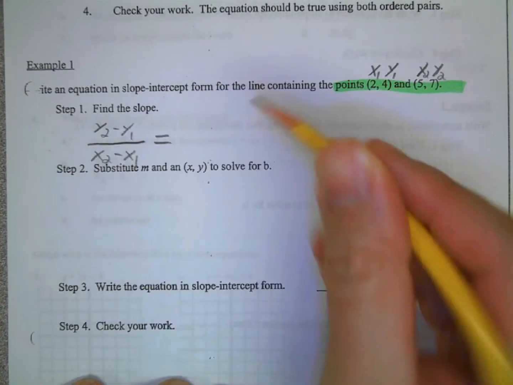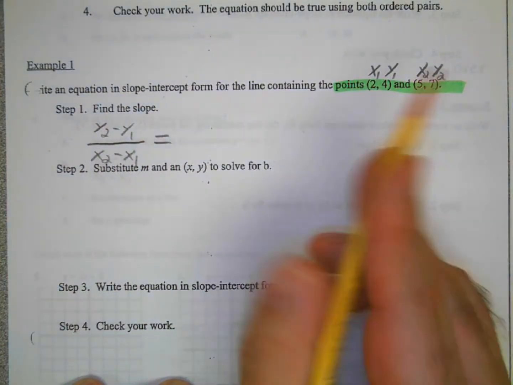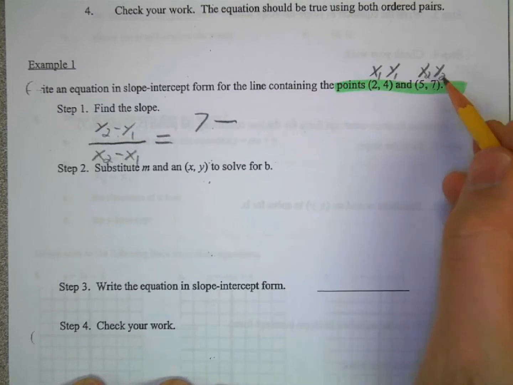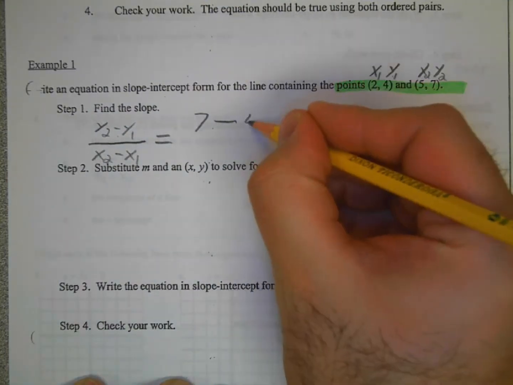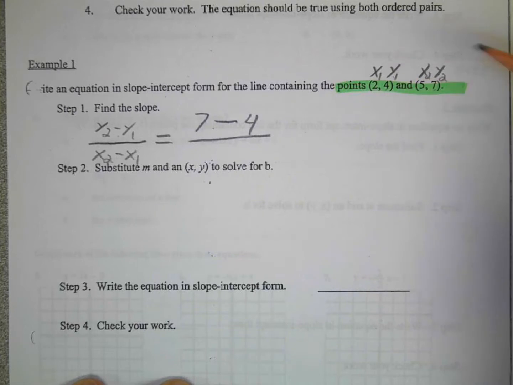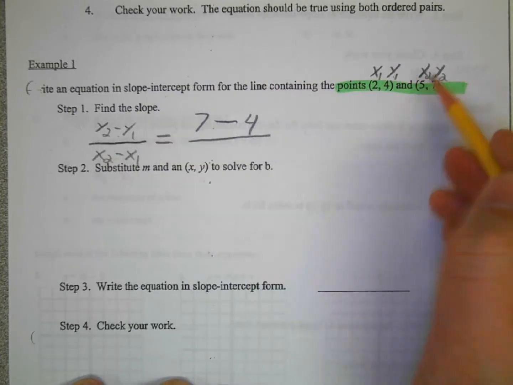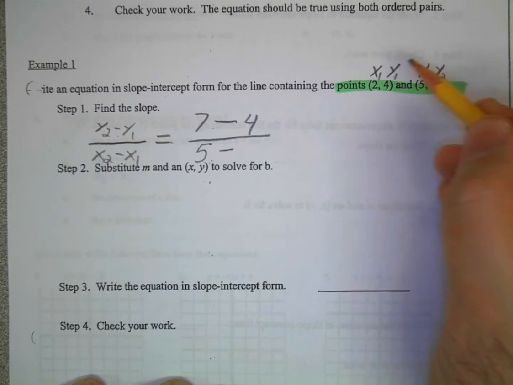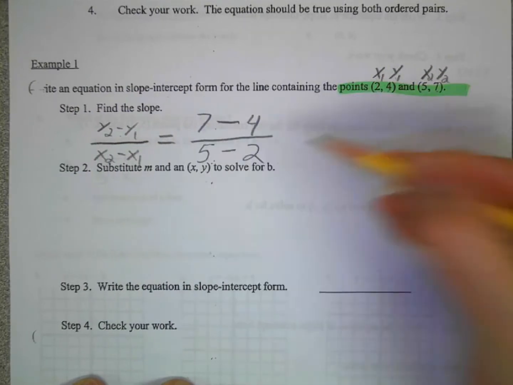I can just find, okay, my y2 is 7 minus my y1 is 4. See how easy it is to find it? I don't have to think. I got it right there. x2 is 5 and my x1 is 2. Great.